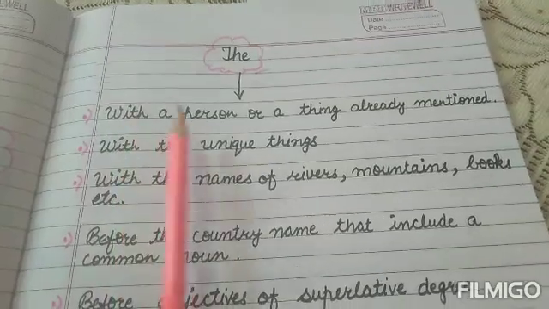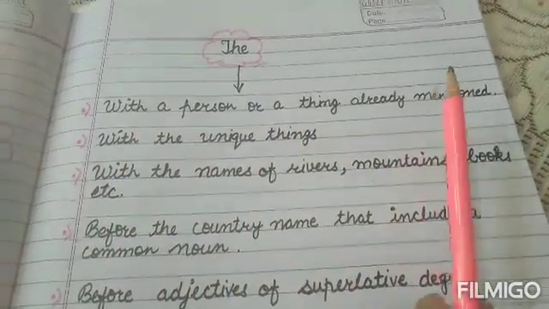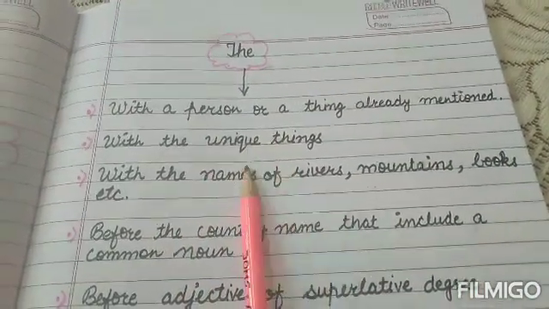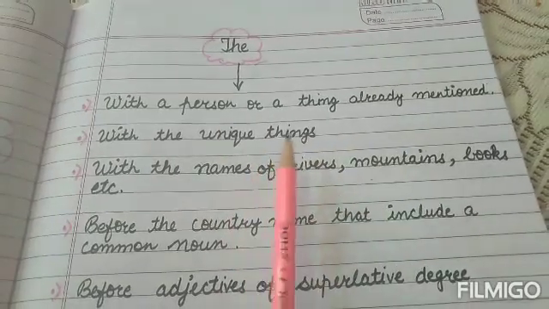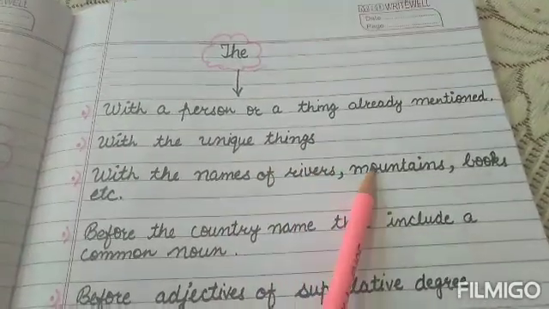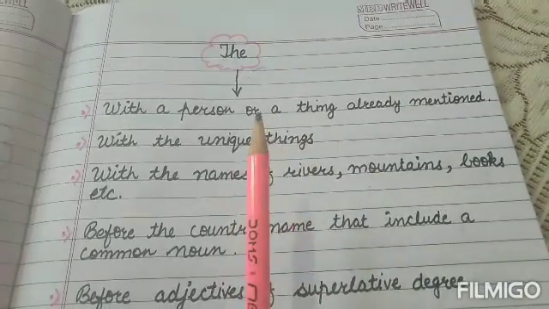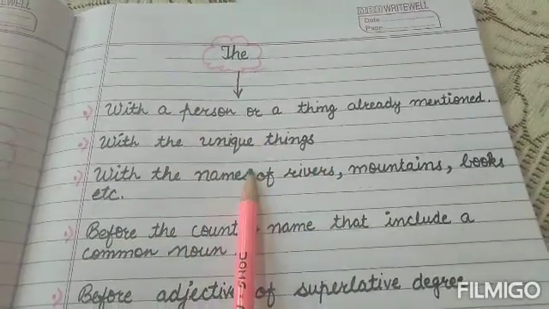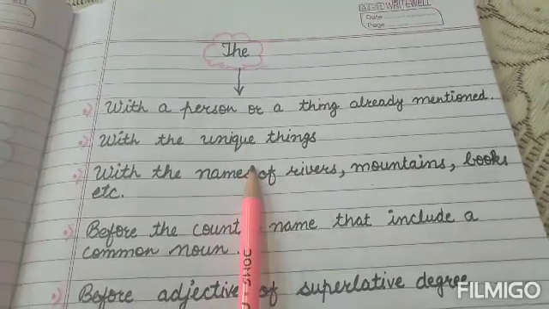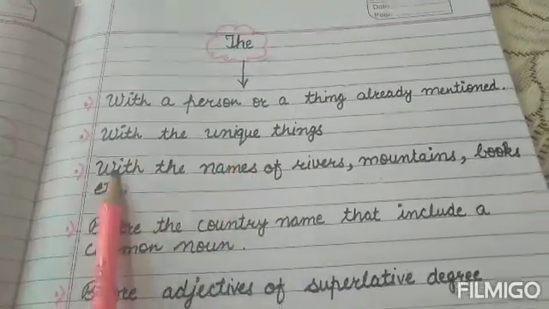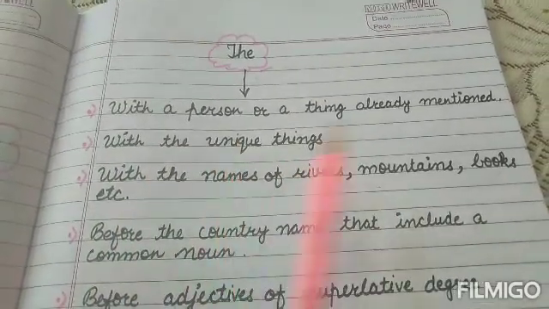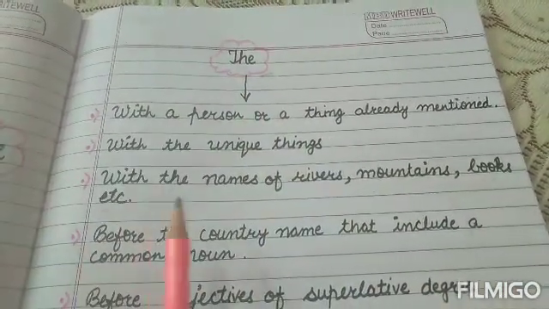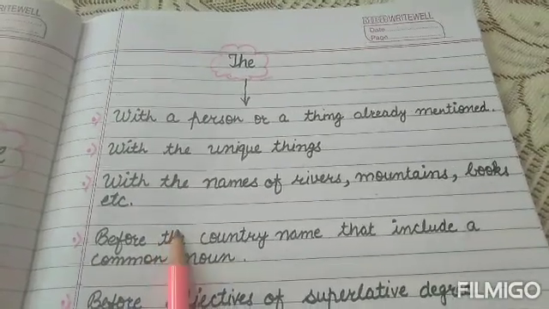Here we have use with a person or a thing already mentioned. For example, I bought a hat and a scarf. The hat cost me $10 and the scarf $12. Here hat and scarf are mentioned earlier in the sentence, so when we want to talk about the same noun again, we use the. Next we have use with unique things. Whenever we have unique things, we use the article the, for example the sun, the moon, the earth, etc.